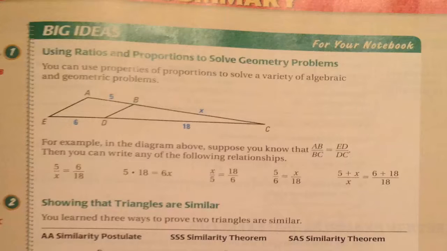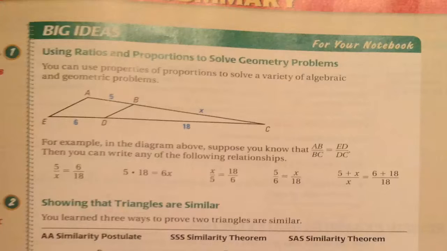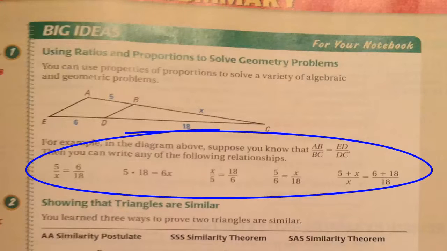So plug all that in and you get 5 over x is 6 over 18. So multiply 5 and 18 to get 90. Then multiply 6 and x to get 6x. So 6x equals 90. Now solve for x. What does that equal? Basic algebra. It equals 15. There's also other ways to do this problem, so I'll put them on the screen now.